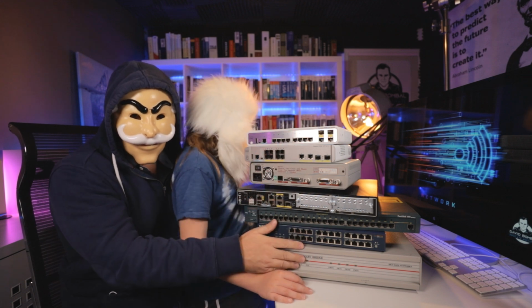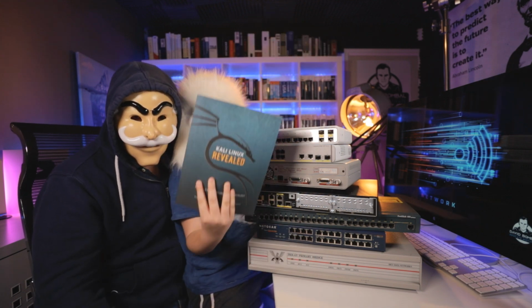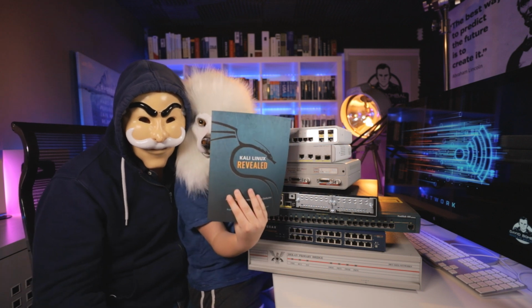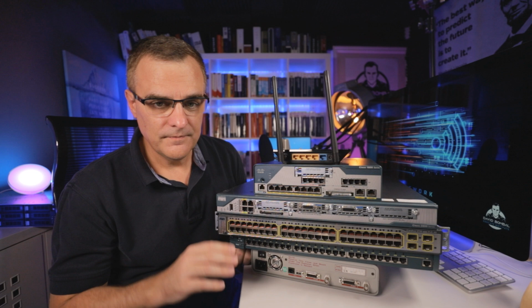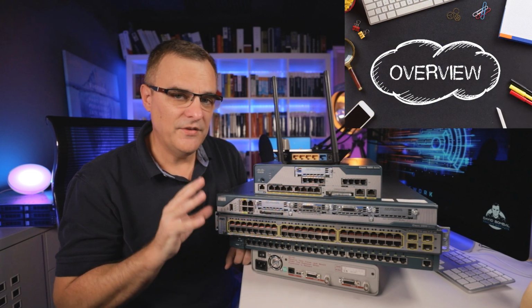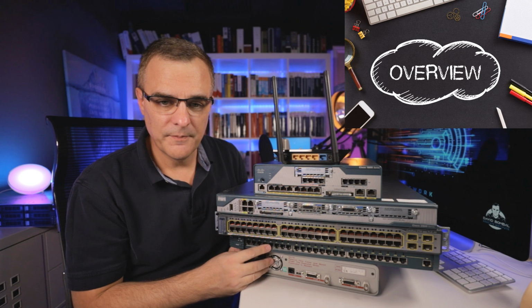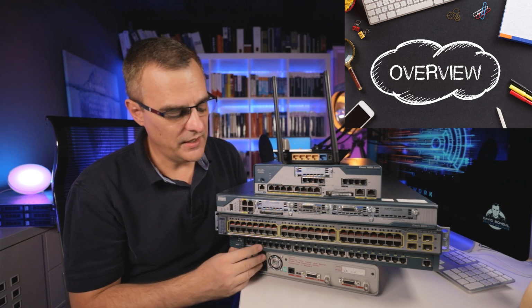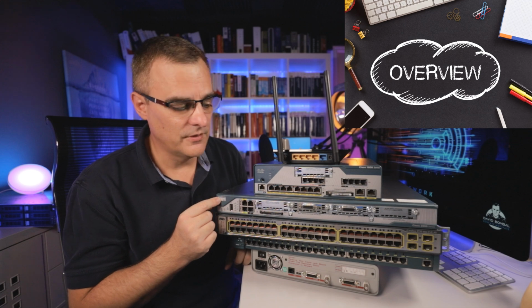Here we have a whole bunch of networking devices, and in this video, we're going to learn about network devices. Oh, you've got a book. Kali Linux Hacking. You love to hack. Well done, Poodle. Thing to remember is basic definition, routing, switching, dumb device. So no intelligence here. Intelligence based on MAC addresses. Intelligence based on IP addresses.